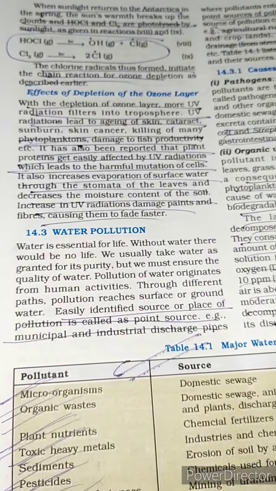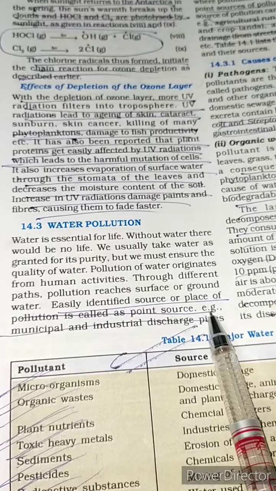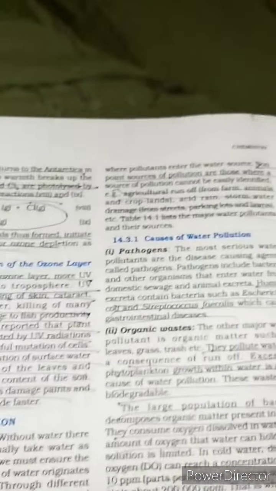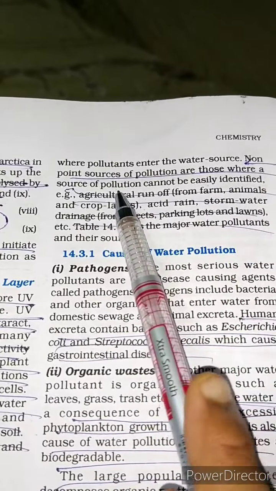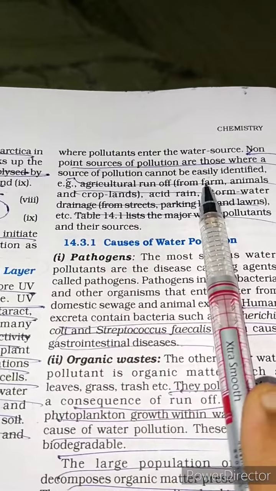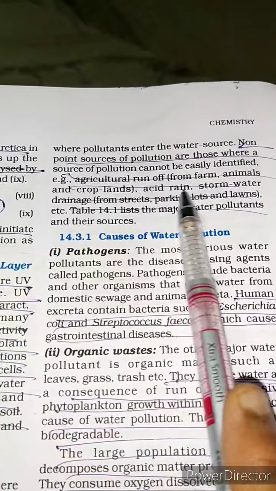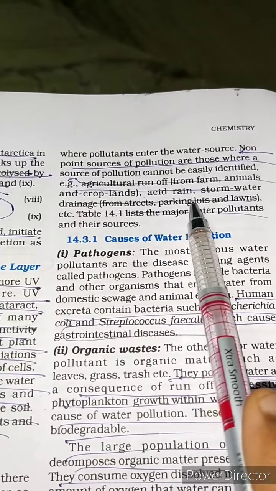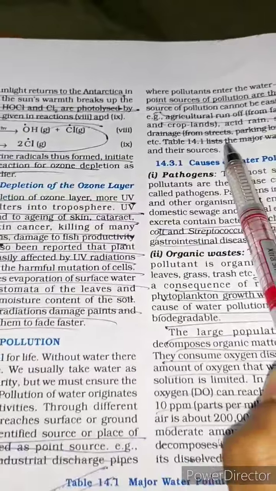Now let us read something about water pollution. An easily identified source or place of pollution is called a point source, for example, municipal and industrial discharge pipes, where pollutants enter the water. Non-point sources are those where the source of pollution cannot be identified, for example, agricultural runoff from farm animals and croplands, acid rain, storm water drainage from streets, parking lots and lawns, etc. These are listed in the table.